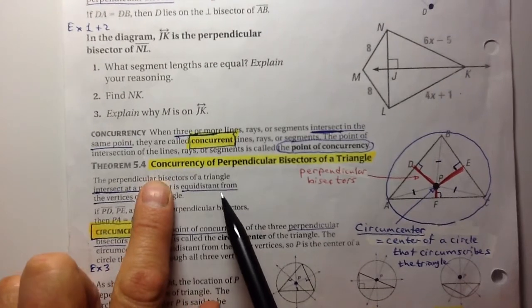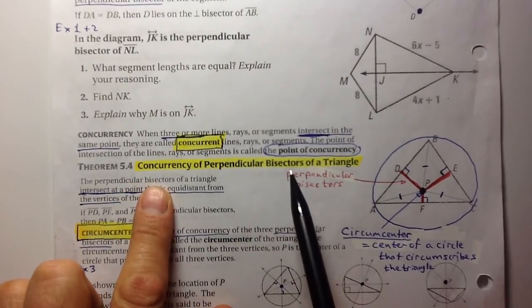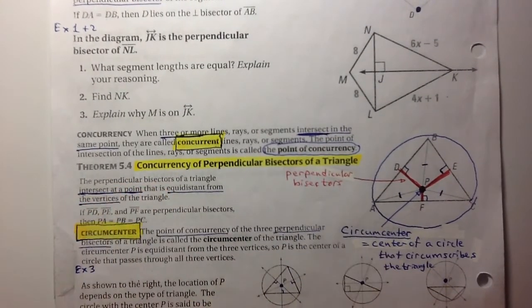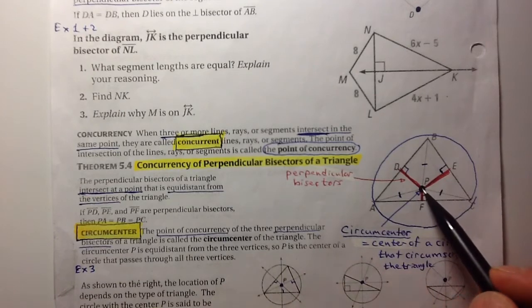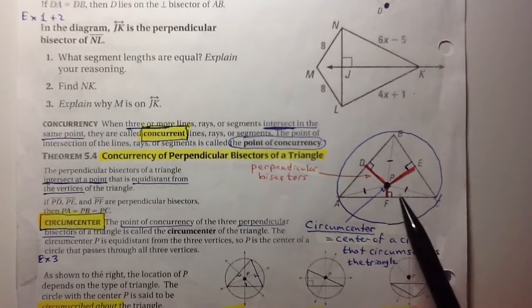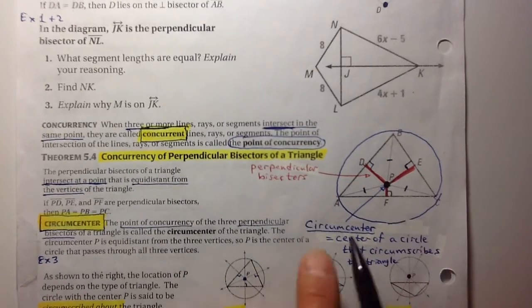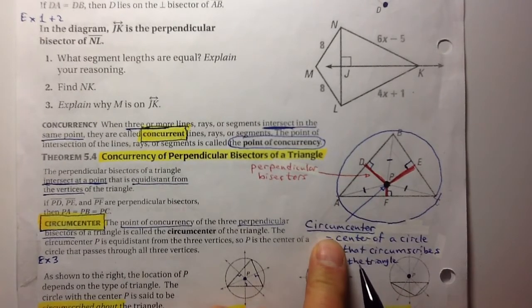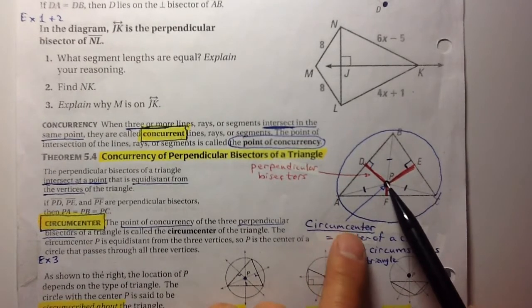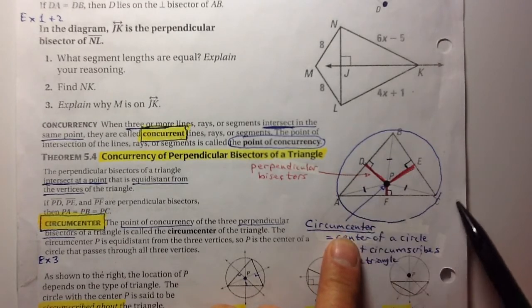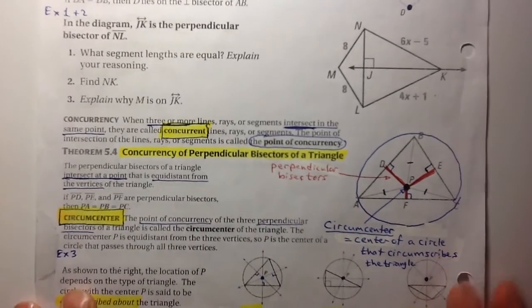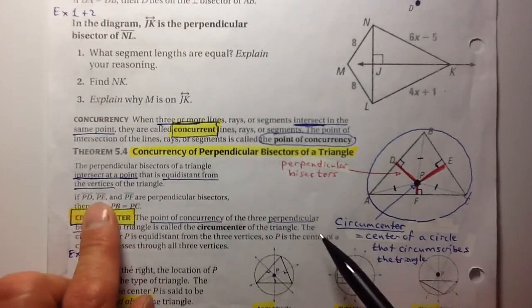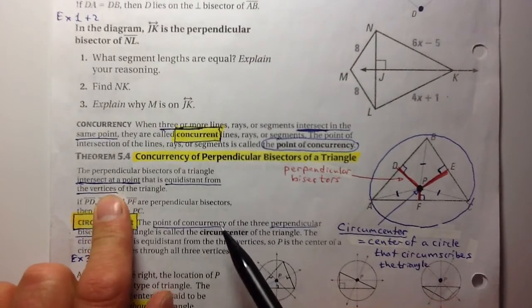So, what's fascinating about perpendicular bisectors of a triangle is that these perpendicular bisectors are concurrent, and the point of concurrency of the perpendicular bisectors is the circumcenter of the triangle. That is, it is the center of a circle that circumscribes the triangle. That's a lot that I just said there. Let me back up, slow down, and describe what I'm saying.